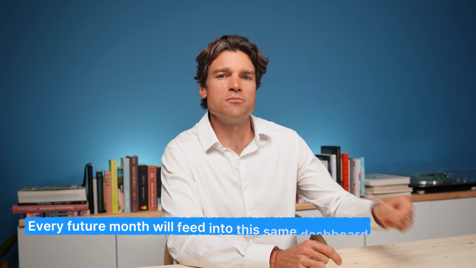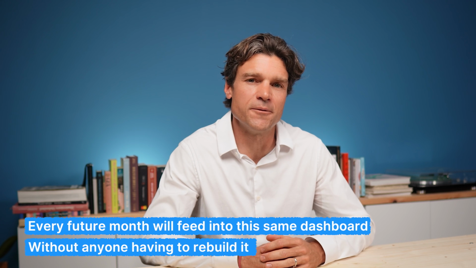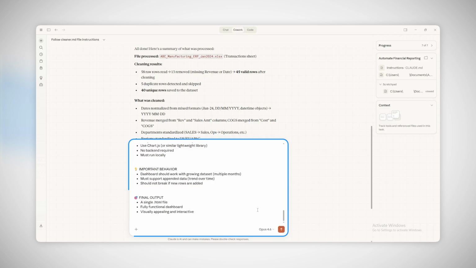Building the dashboard. Now this is the part most people think of when they hear financial dashboard, and it's also the part that only needs to be built once. The whole point of what we set up earlier is that every future month will feed into the same dashboard without anyone having to rebuild it. I stay in the same Claude cowork task and I give it the dashboard prompt.